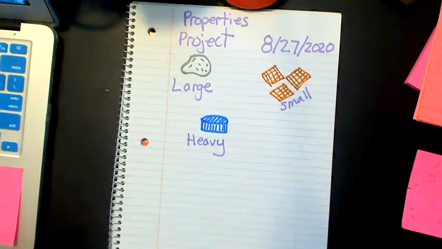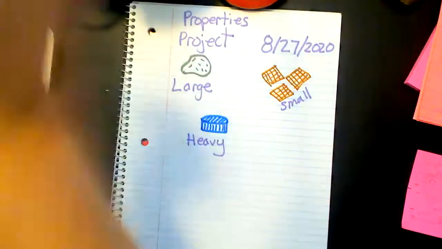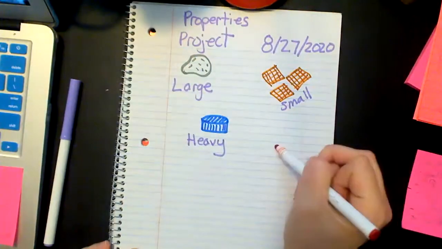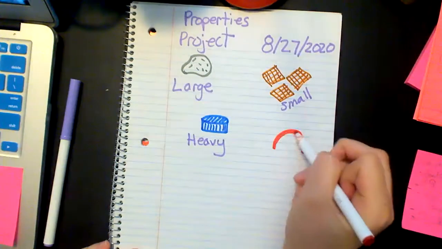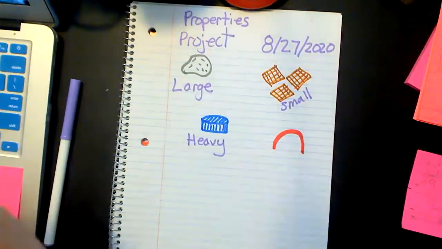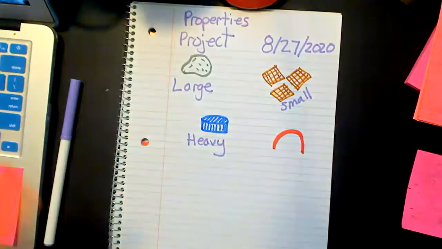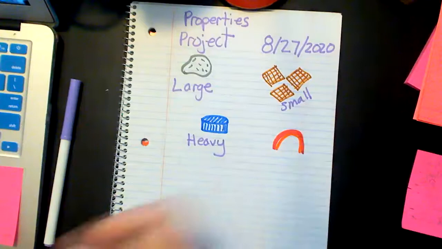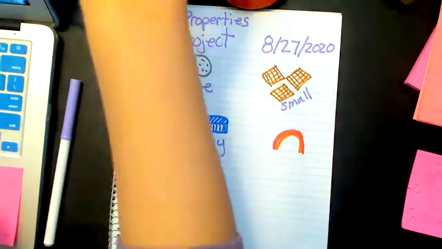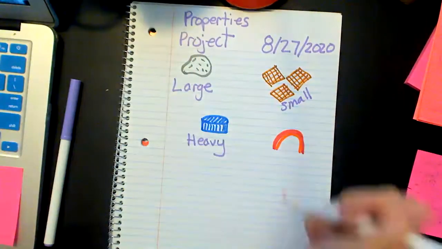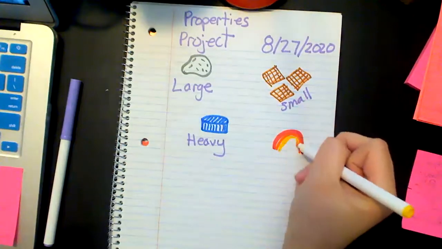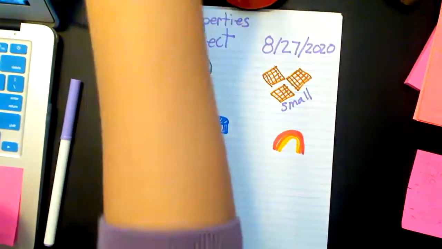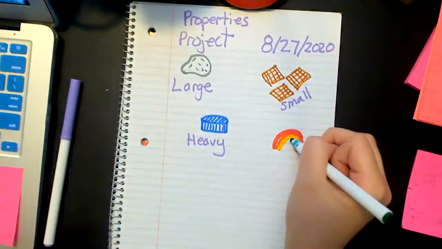Okay, so that's heavy. Next is color, and for color we asked students to draw a rainbow. I'm just going to quickly draw a rainbow, because in a rainbow we have all sorts of colors. There's red, orange. We did an assignment the other day going over all the different colors. If you haven't done that one yet, please do, because that was also a really fun assignment to do with color. So I'm just filling in my rainbow.